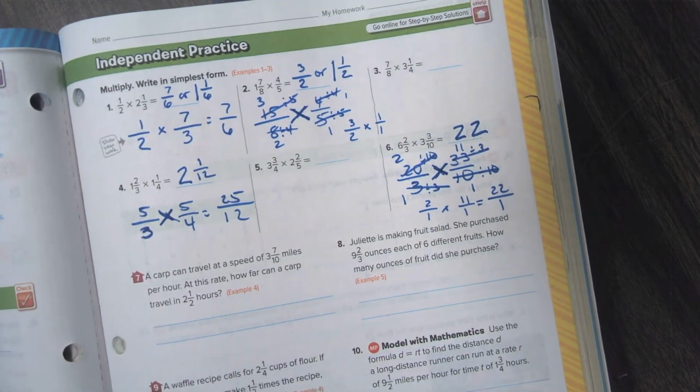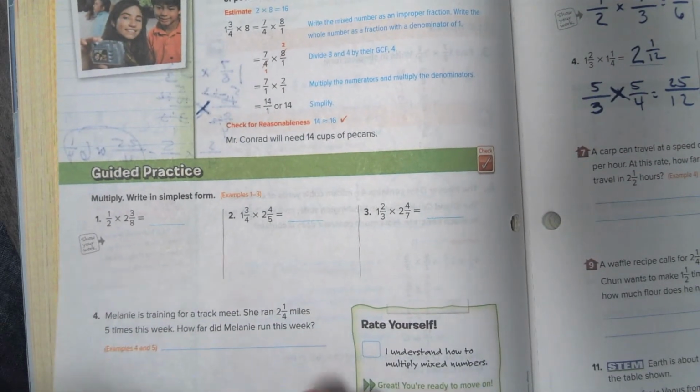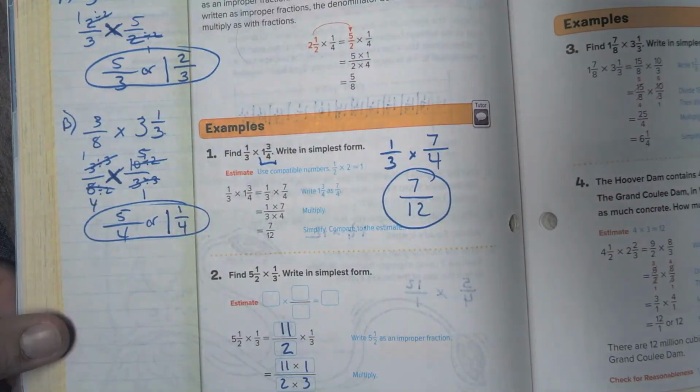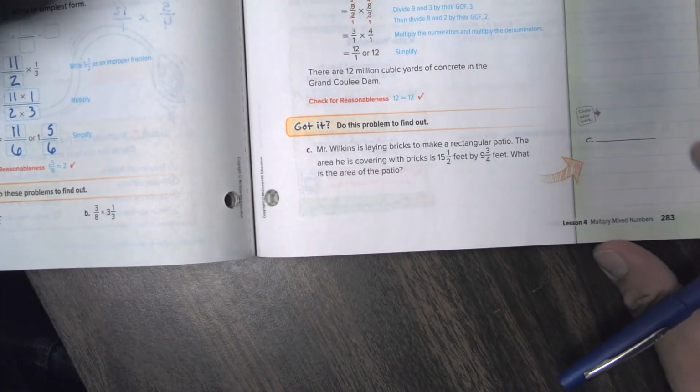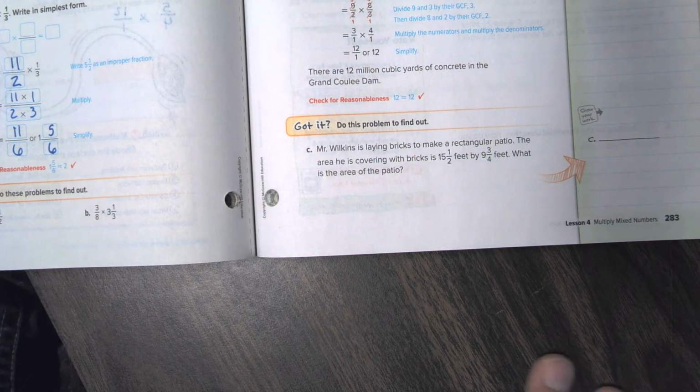All right, so let's go back, and I want you guys to do letter C down at the bottom of page 283. So pause the video, work through this problem, and then come back and we'll do it together.